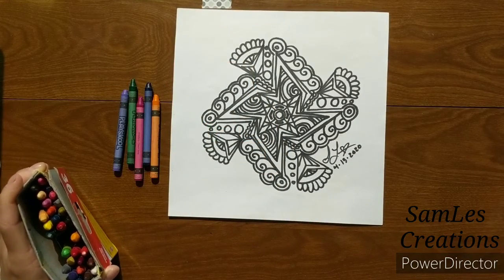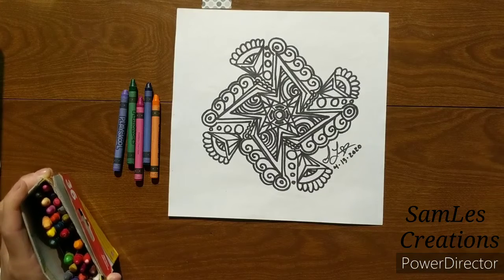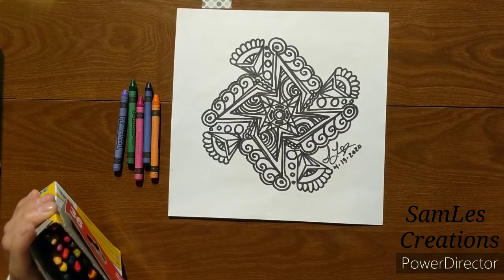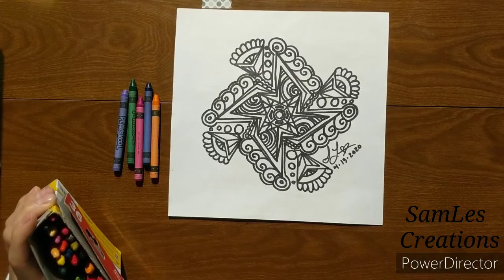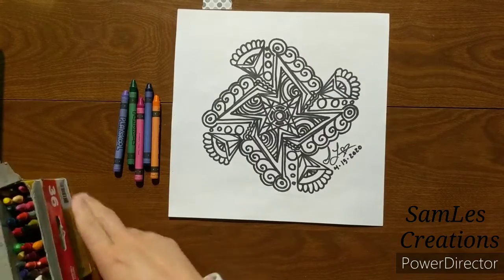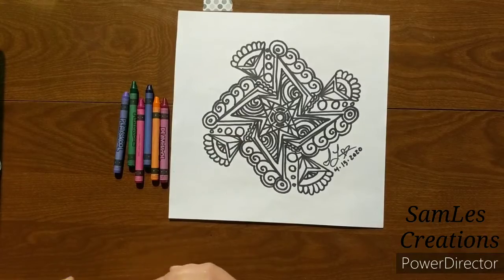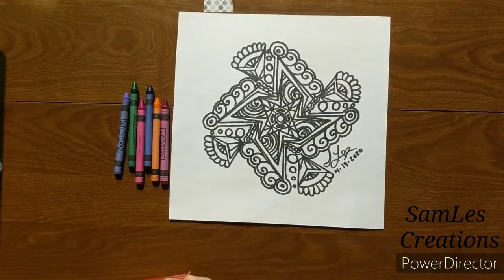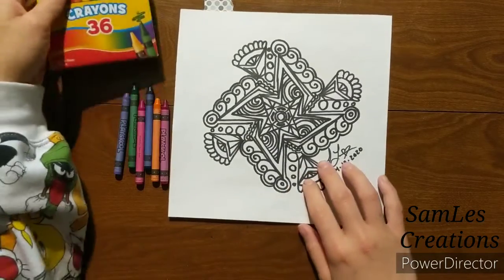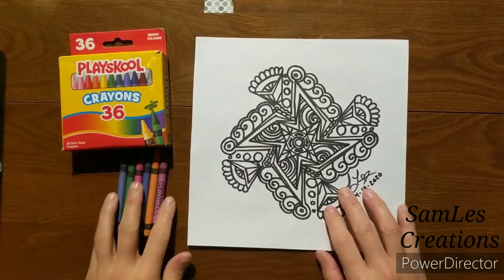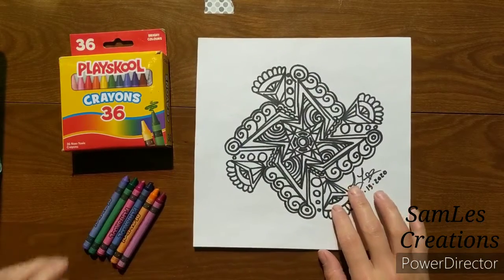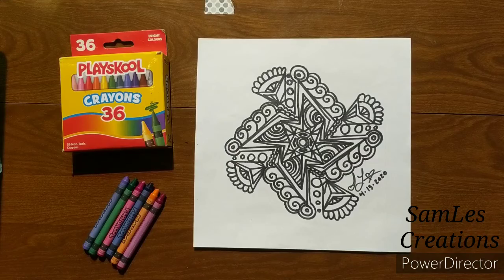Split complementary is like yellow, green, and red, violet. It's a primary, a secondary, and then the complementary tertiary color, which is right between primary and secondary. If you look at a color wheel, it'll make much more sense. There's analogous, which is like red and orange or blue and green. They're primary and secondary right next to each other.